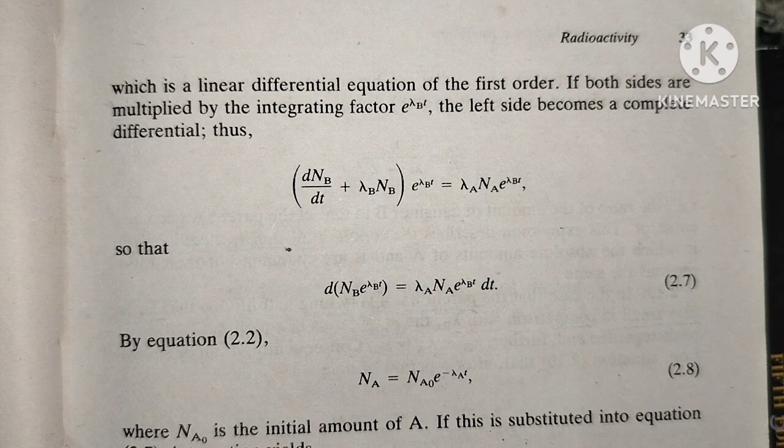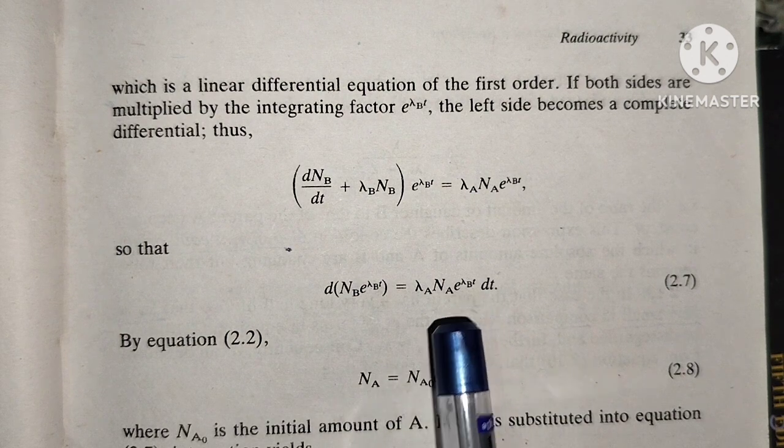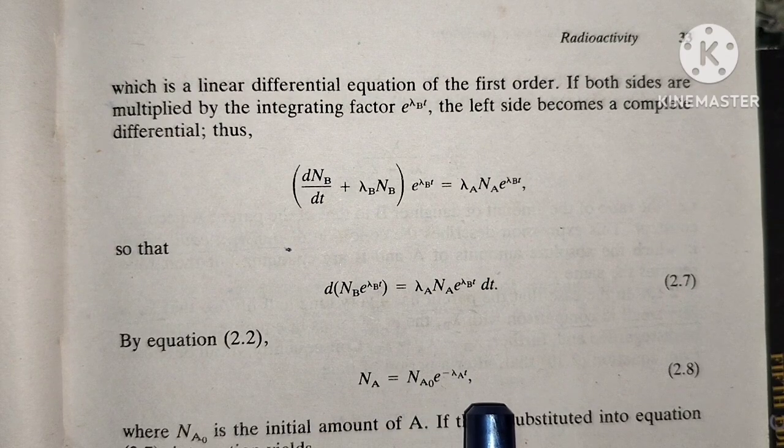Finally, Nb changing with time, that we can solve by substituting this Na, which is equal to Na0 e^(-λA t). The final equation, how it is coming, I will show you.